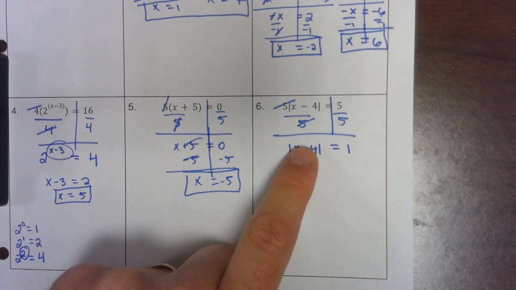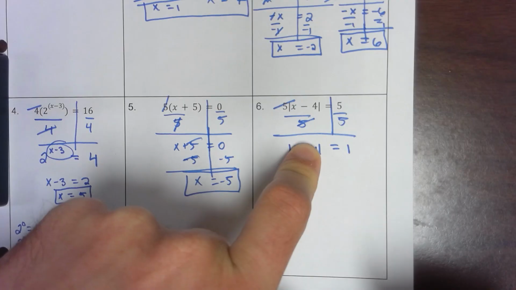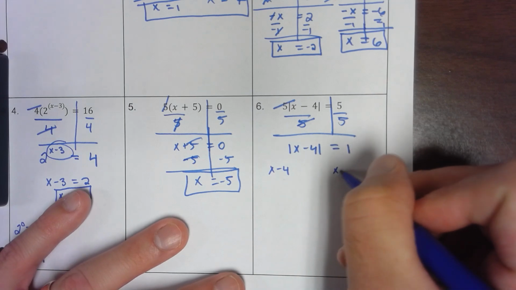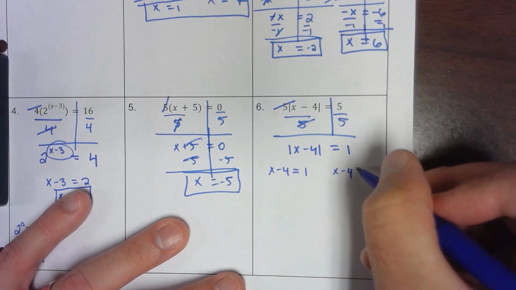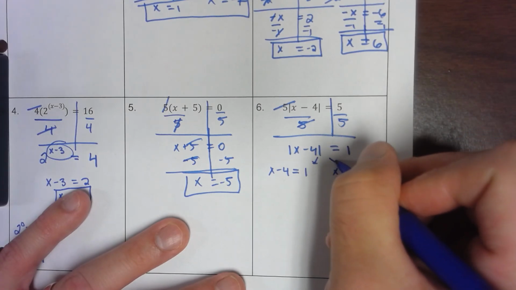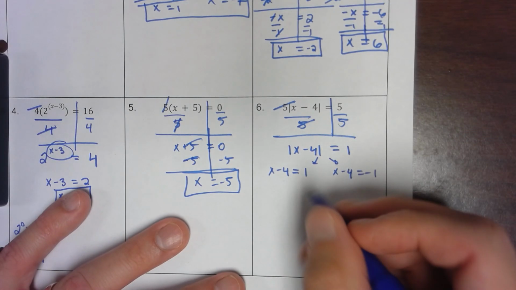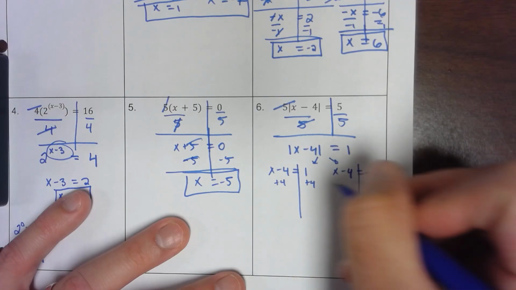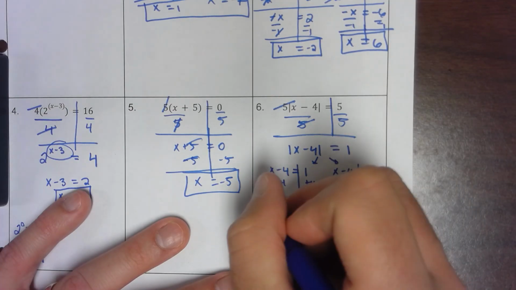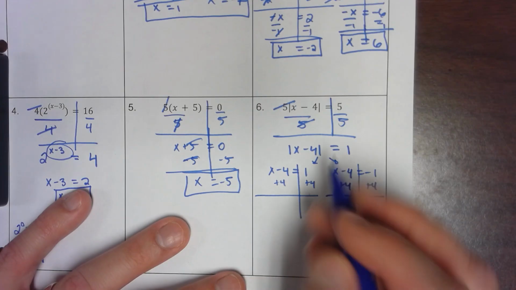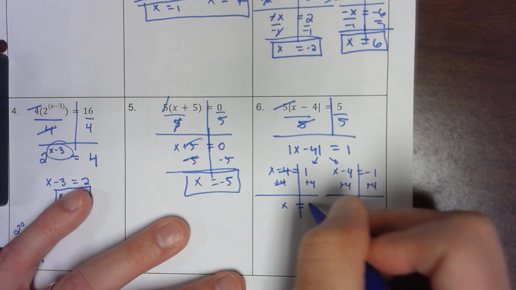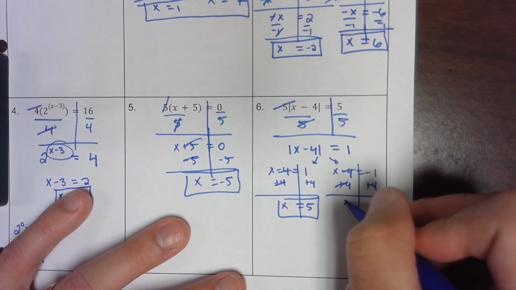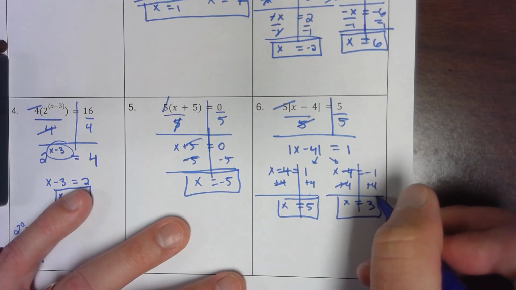And now we need what's inside the absolute value brackets to equal positive 1 and negative 1. So we'll take that x minus 4, we'll write it twice because we know it needs to equal 1 and negative 1. Well, to solve both of these, we have one more step to take. That is to add 4. And so adding 4 to the 1 brings us to x equals 5. Adding 4 to the negative 1 gets us to x equals 3.